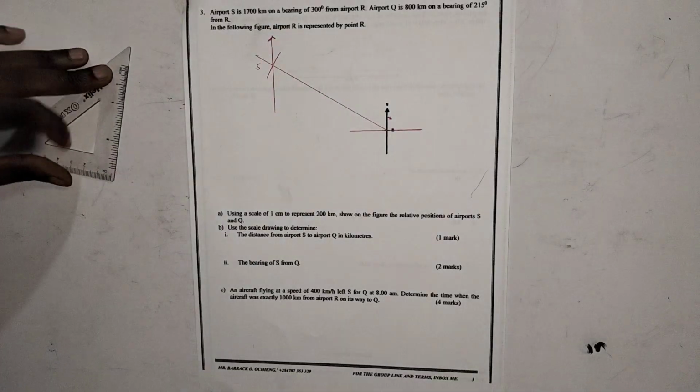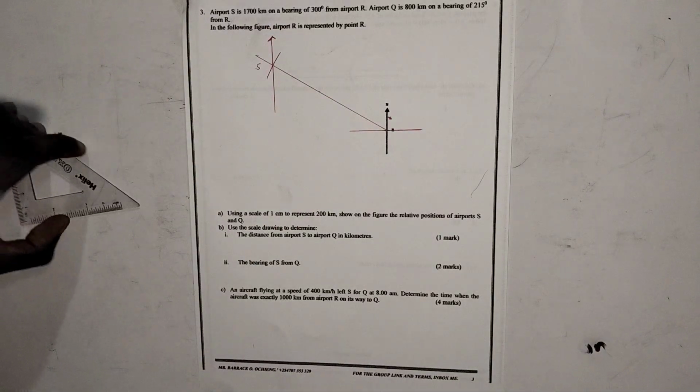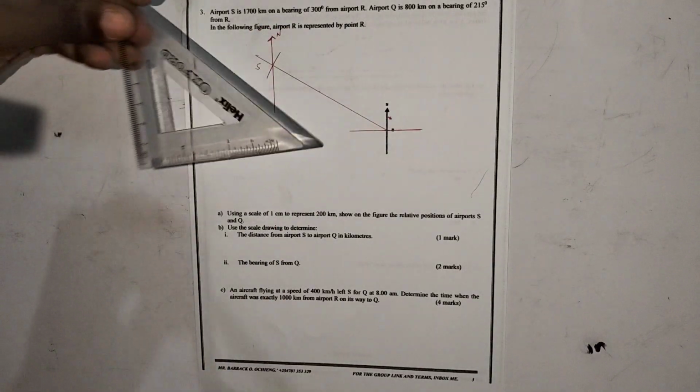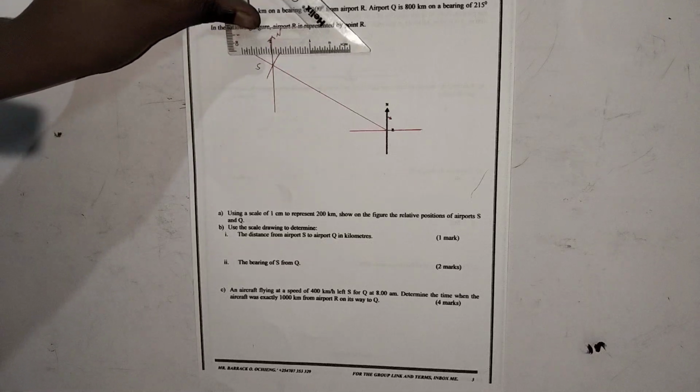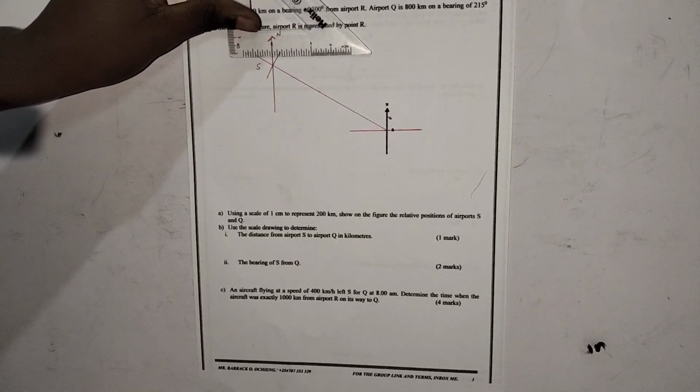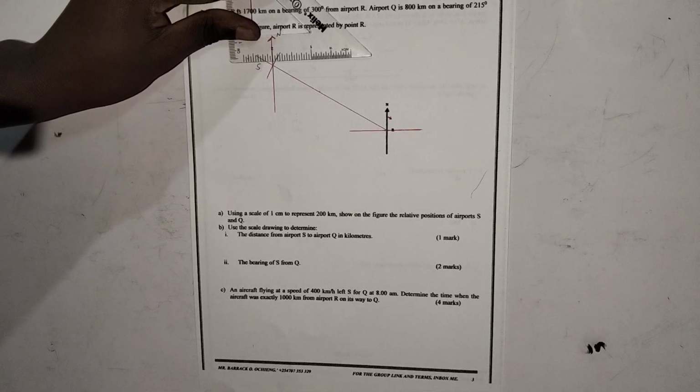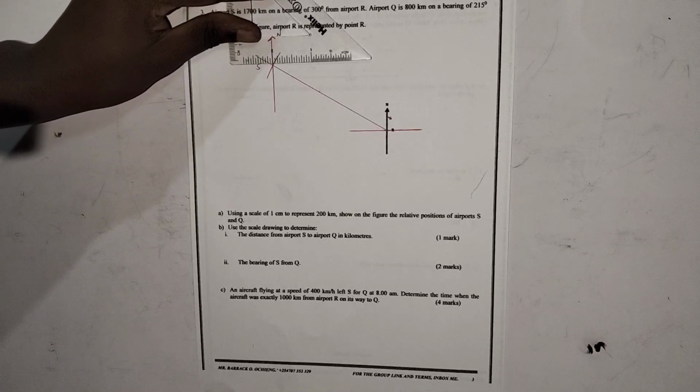I believe somebody can now do that. Once I have indicated the north line, I now need the east-west line. So I use my set square again, take one line, let's say the 2 inches line mark, and let it lie on the north line. Then move it until it reaches the point S so that we can draw the east-west line.